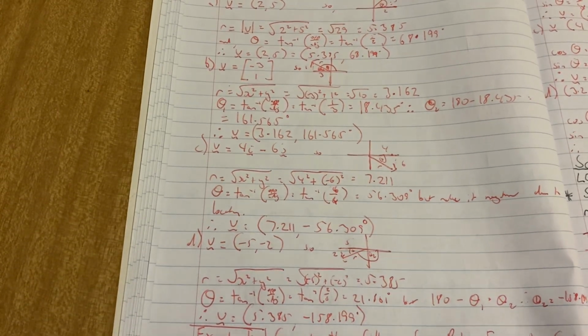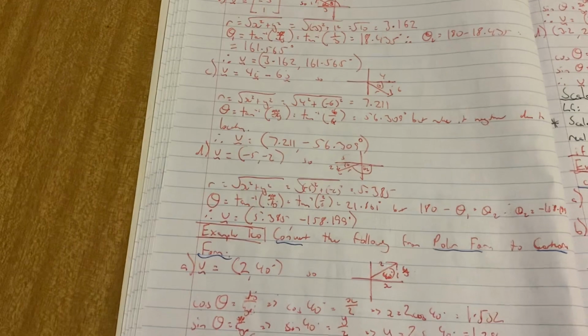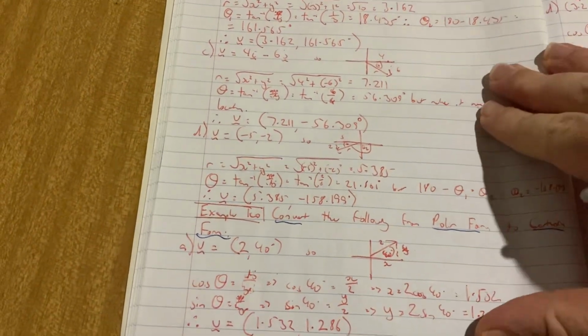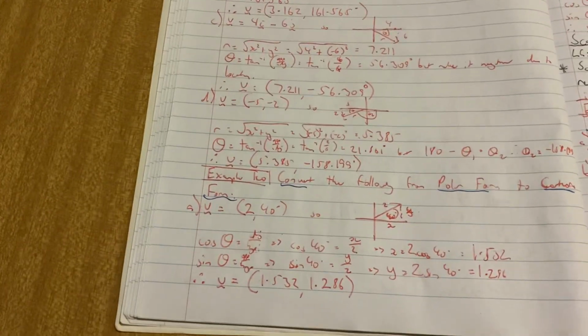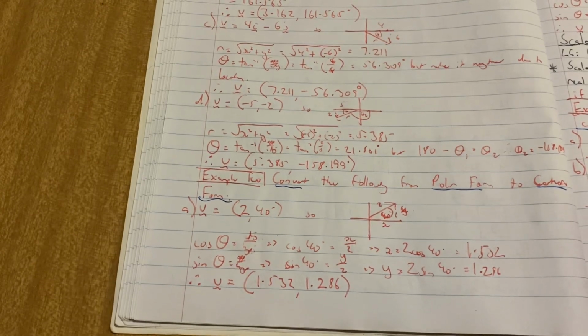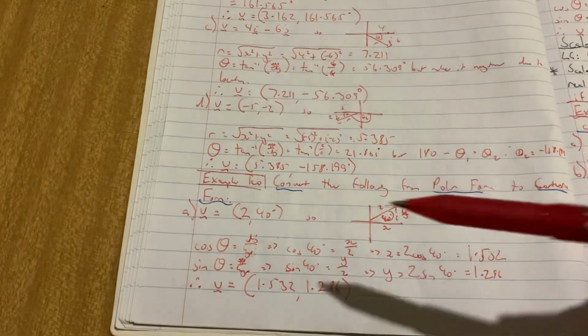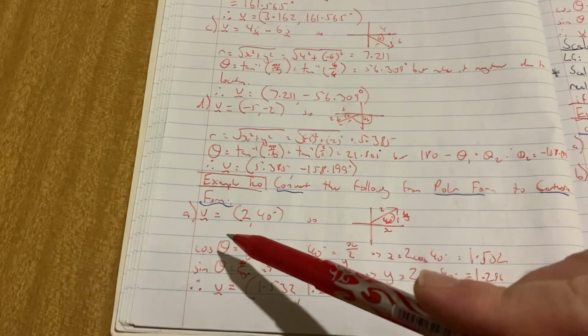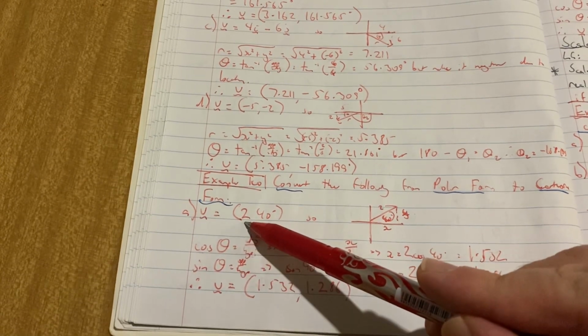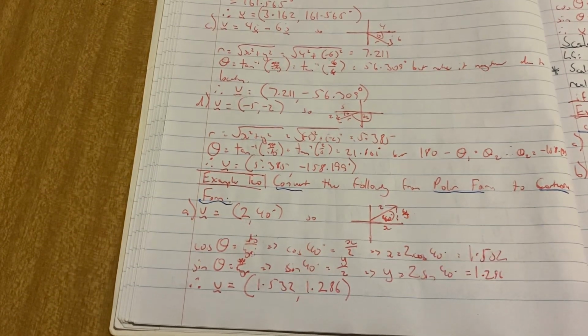I'm sure we can all pick it here. For the next section, we are simply converting back from polar form to Cartesian form. So for each of our examples, let's go for this one here. Our polar form vector is a magnitude of 2 at positive 40 degrees.